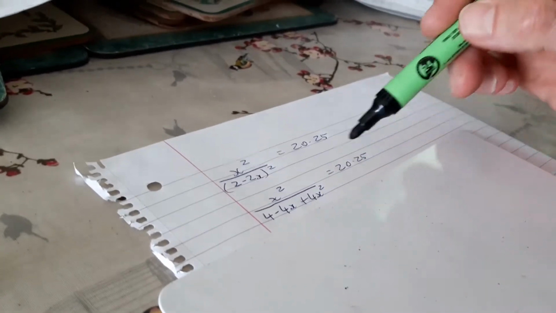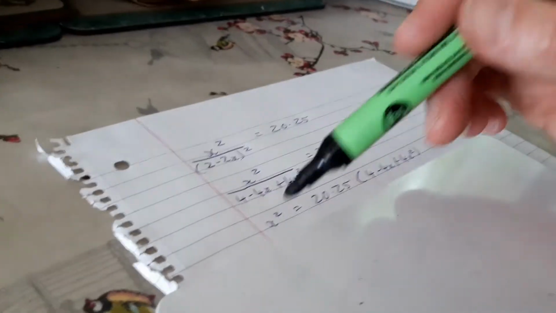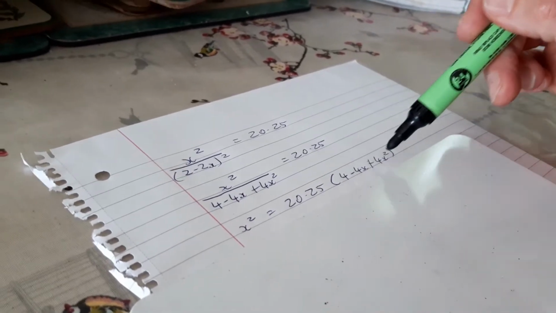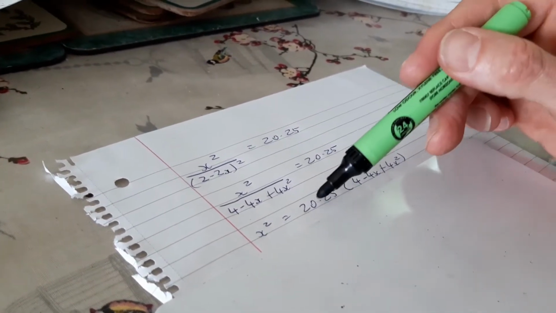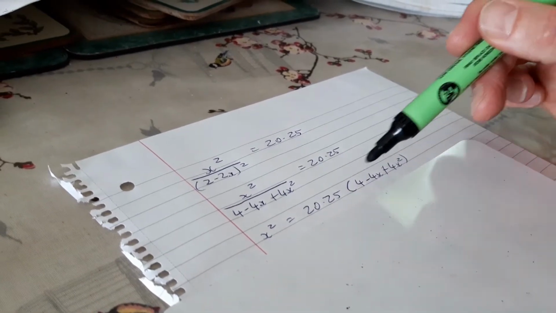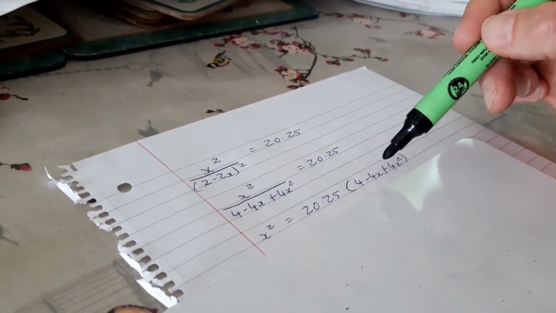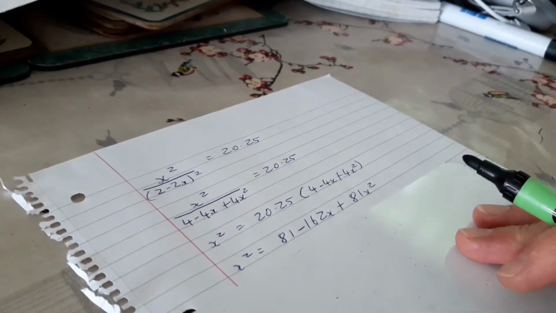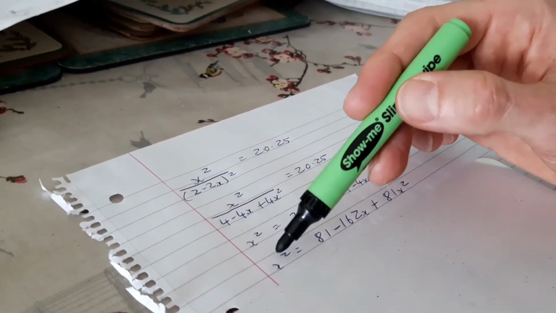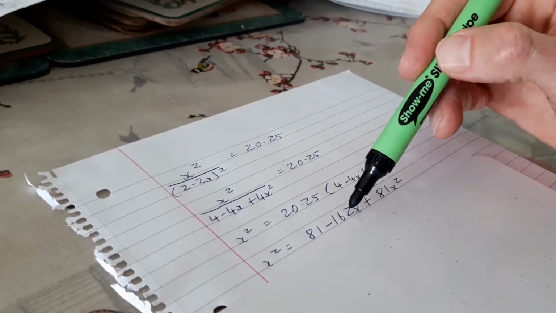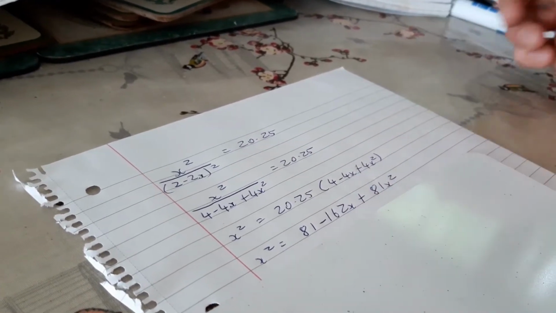So I'm going to bring this over here like that and multiply this bottom side by 20.25. It's divided on that side, so I'm going to multiply it on this side. So now I'm going to multiply out this side here, multiply 20.25 by 4 minus 4X plus 4X squared. When I do that, I get X squared, remember that X squared hasn't moved, is equal to 81 minus 162X plus 81X squared.